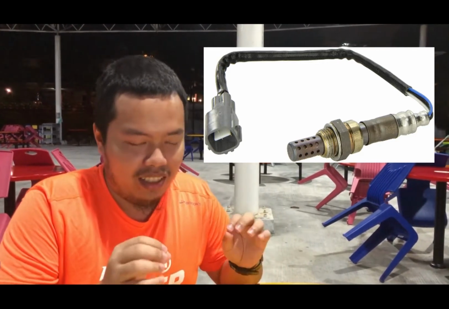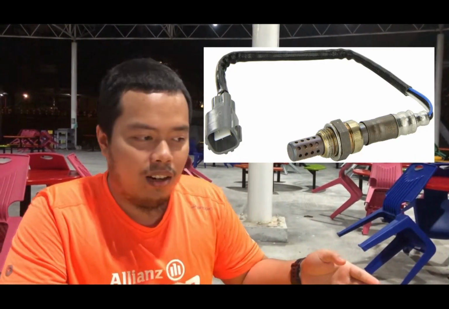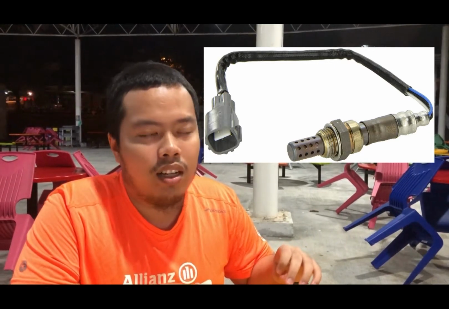The next part is the oxygen sensor. The function of the oxygen sensor is to measure the percentage of oxygen present in the exhaust. This is for the computer to determine whether we need to add or reduce the air intake for the engine, so that the fuel will have a full, complete combustion.